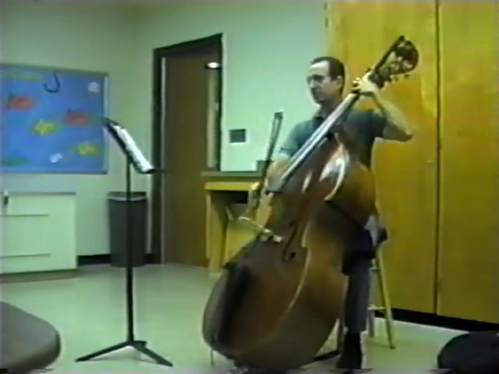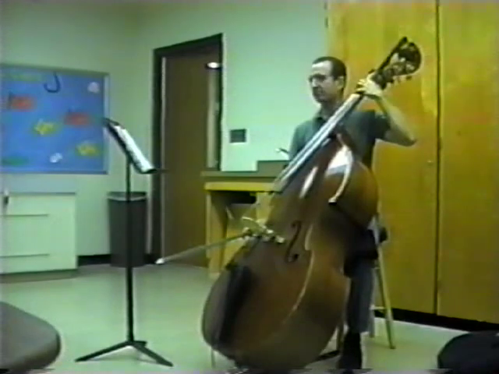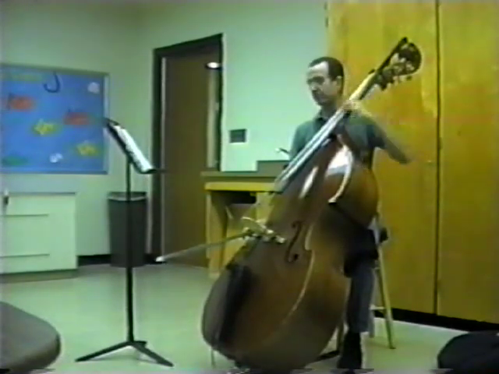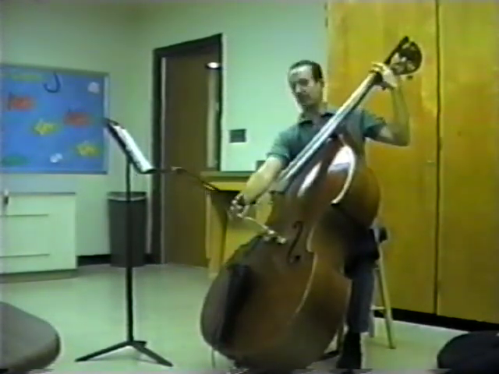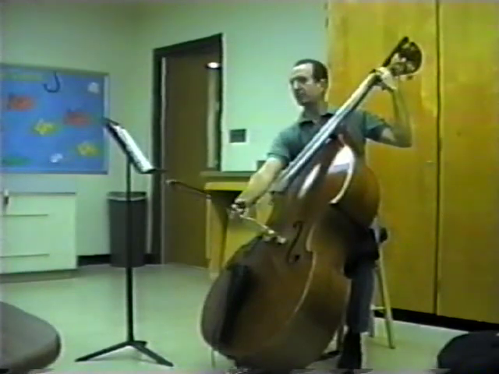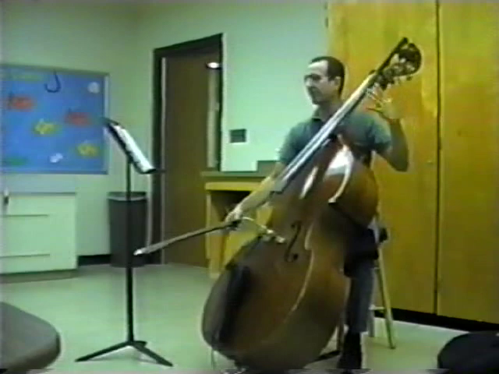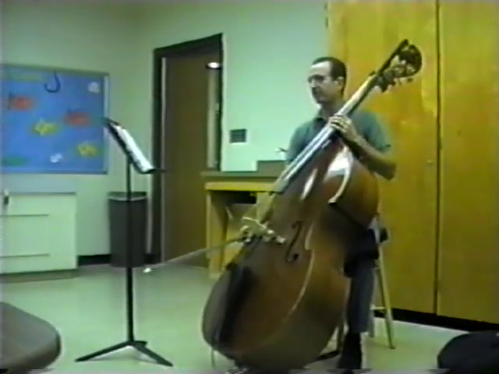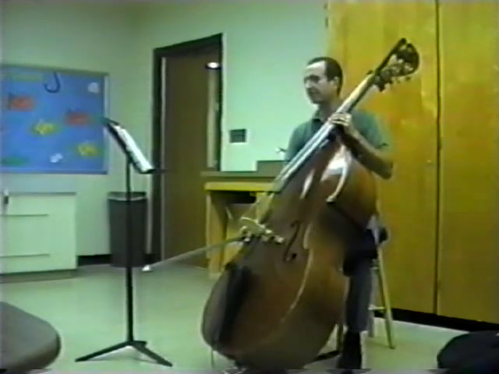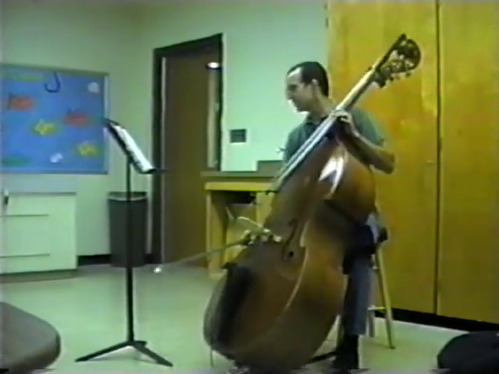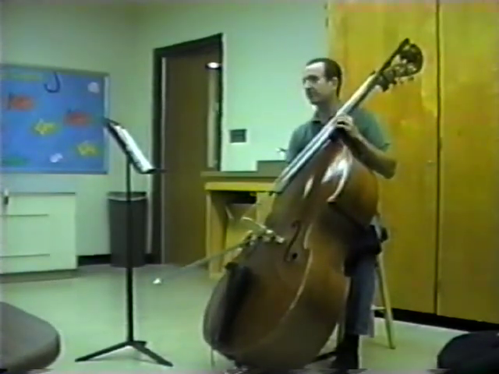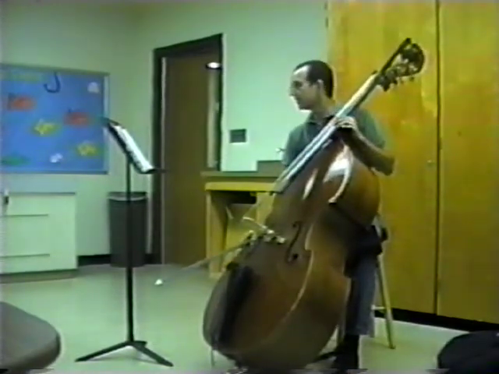But logistically, string size and string length is real important because your string length is dictated by nut and bridge, and basses will vary a great deal. There will be some mammoth instruments, but they're very difficult to play, and if you have small hands like I do, you just can't get around it. So that's why it's string length. It really doesn't have anything to do with one being better than the other.